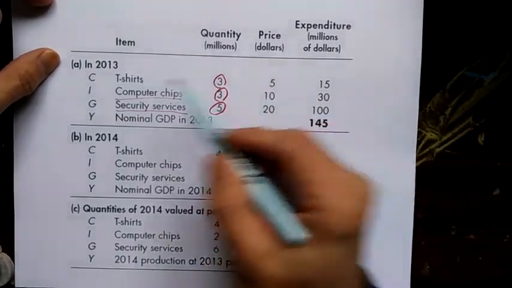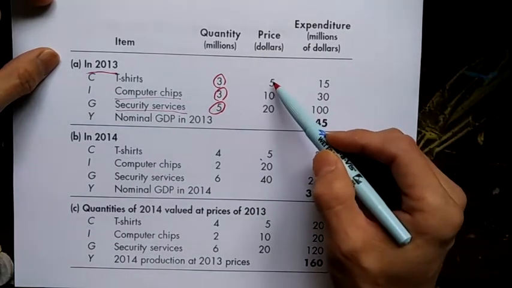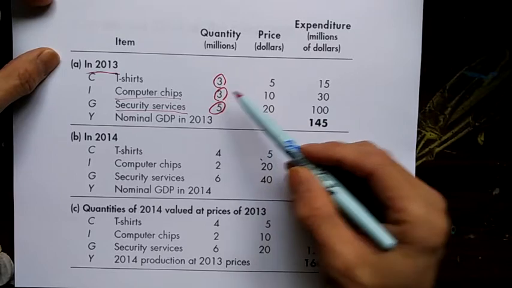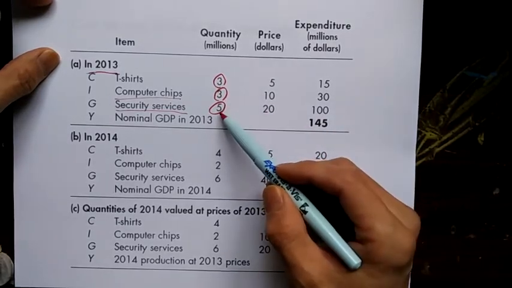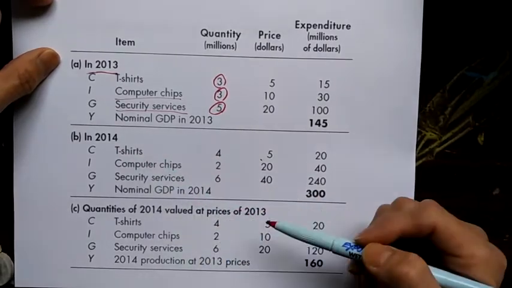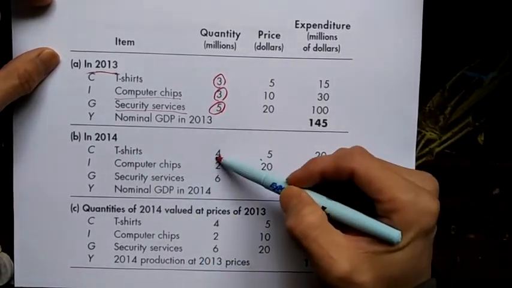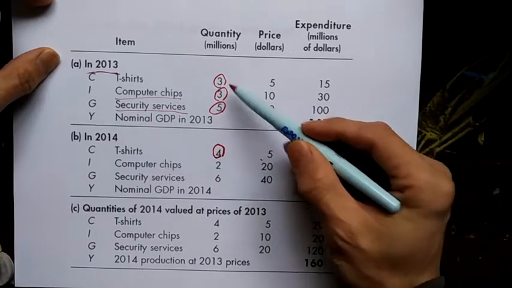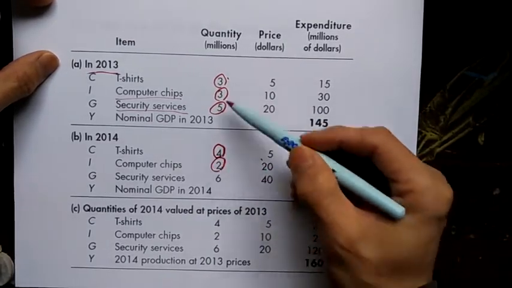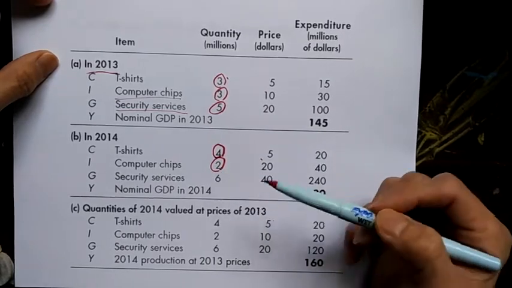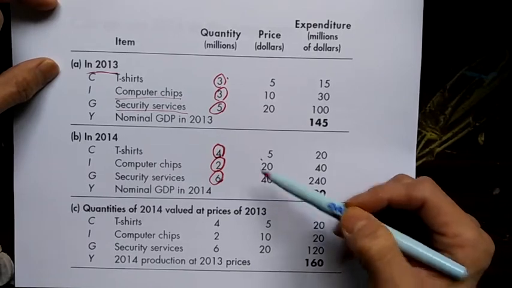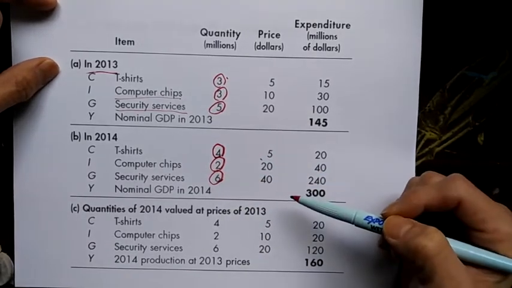The price in 2013 is $5 for each T-shirt, $10 for each chip, $20 for each security service. In 2014, this economy produces 1 more T-shirt, that is 4 T-shirts, 1 less computer chip, so only 2 chips, 1 more security service, so 6 security services.